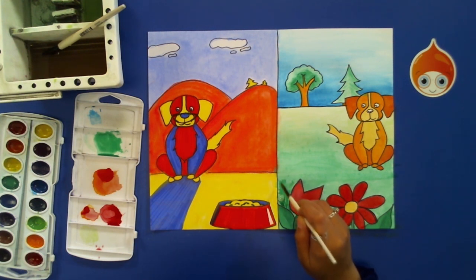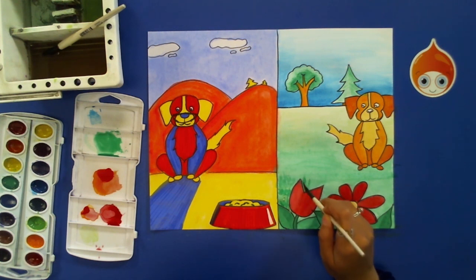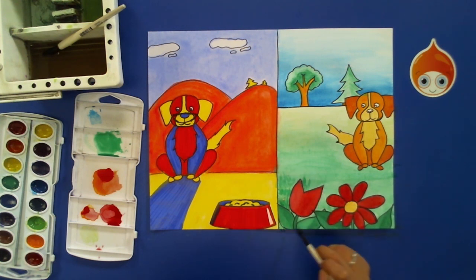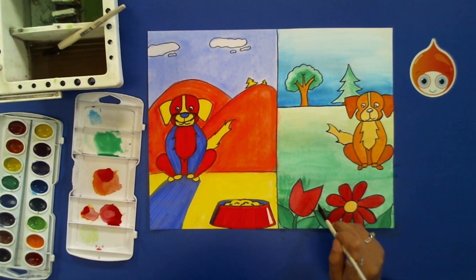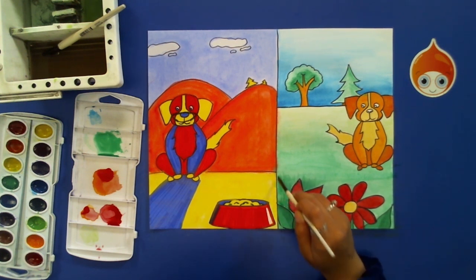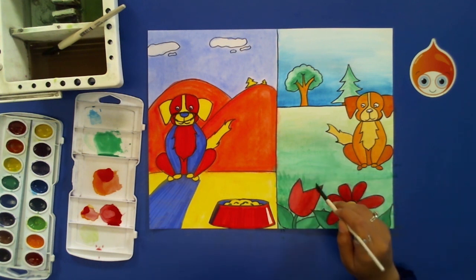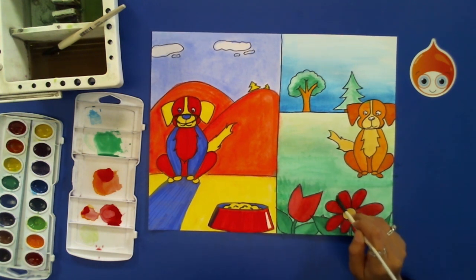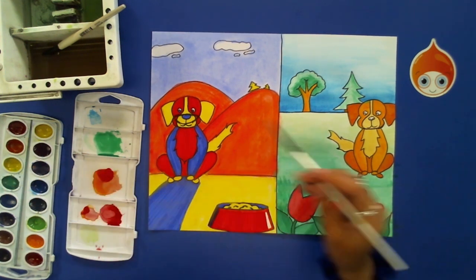Now, if you don't want to just leave it plain, what you can also do is go in and add some texture by taking some dark green and going in vertical strokes with a smaller brush to add some grass.